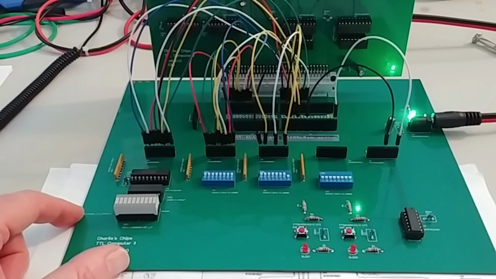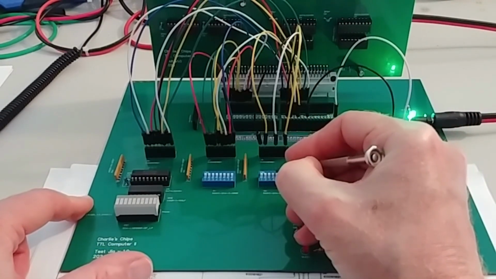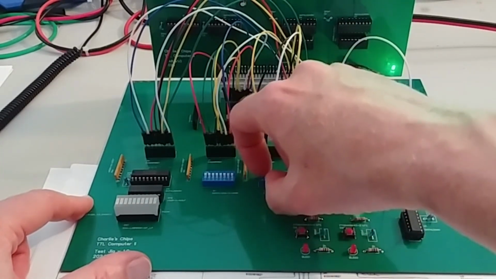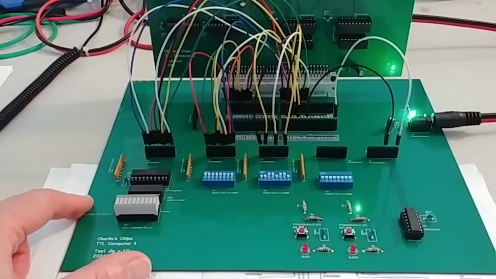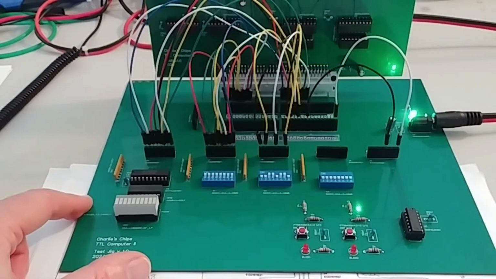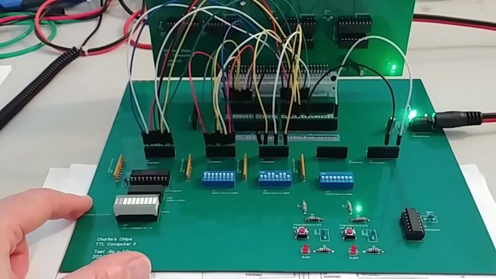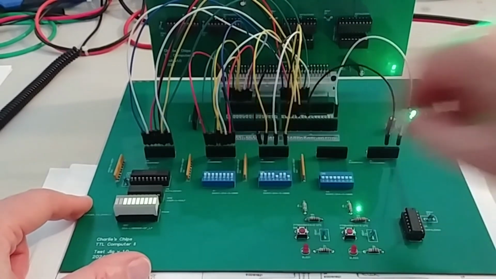All right, so now we want to bring memory counter enable low, and it is. FF on our data bus, memory in high and memory in low. We want to bring these down low. We can load those both at the same time. We did. Okay, that's FF loaded in, and that was loaded in on both the high byte and the low byte. Okay, bring these back high.